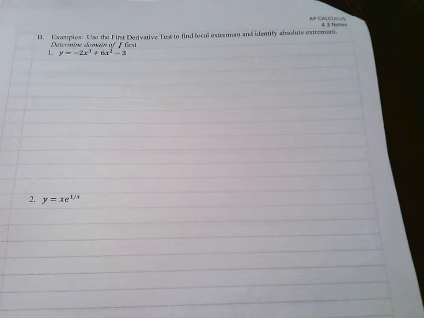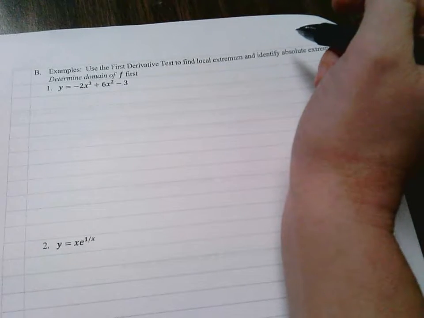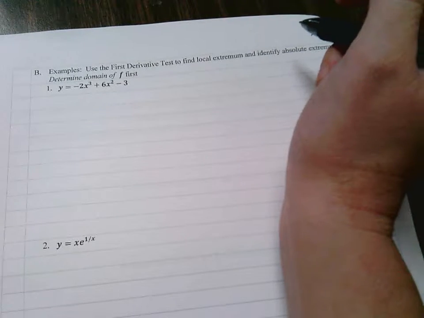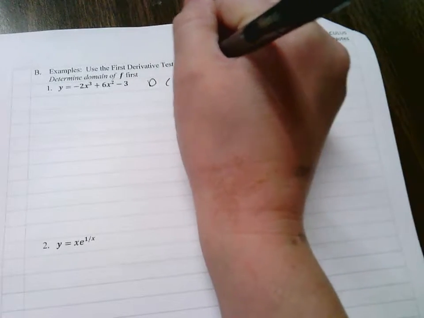First things first, we need to find the domain. It is a polynomial function, so there are no radicals, there are no denominators, which means the domain is negative infinity to positive infinity. Why do you need to know that? Because if you have endpoints, you're going to need to test them when you get to the first derivative. So your domain is negative infinity to positive infinity.